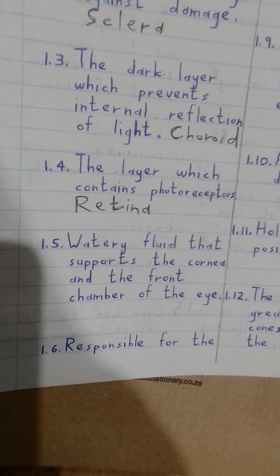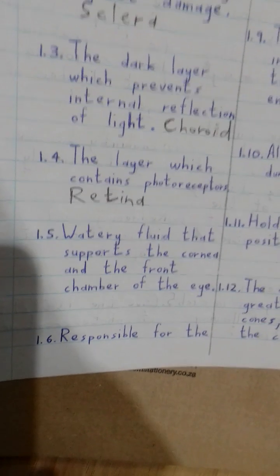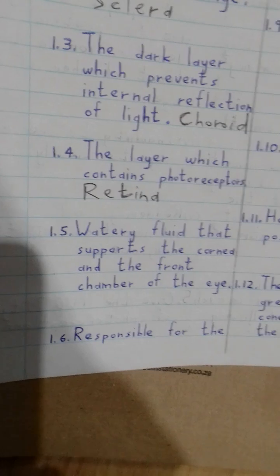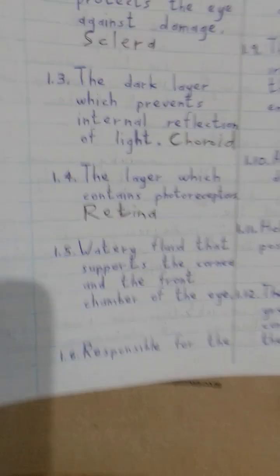1.5, watery fluid that supports the cornea and the front chamber of the eye. Front chamber, it's called the aqueous humor.